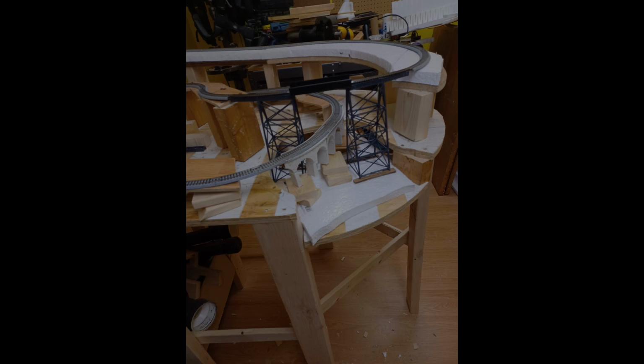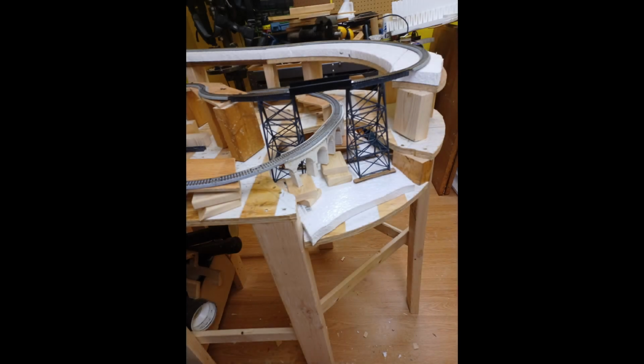I've got that all figured out, and so that area is coming together pretty well. I had to do some serious modification to the bridges that I was going to use for that, but that has been completed, and so you see here, this is pretty much the final design of that bridge area.